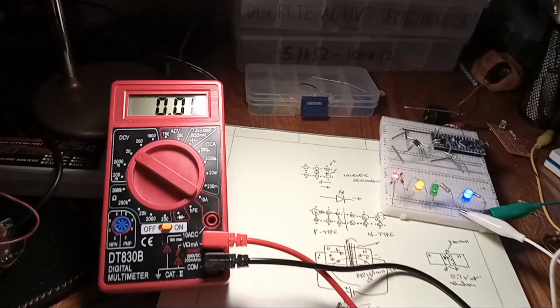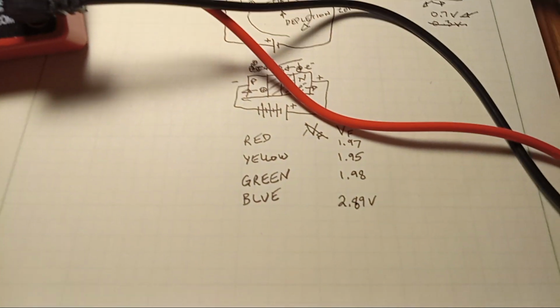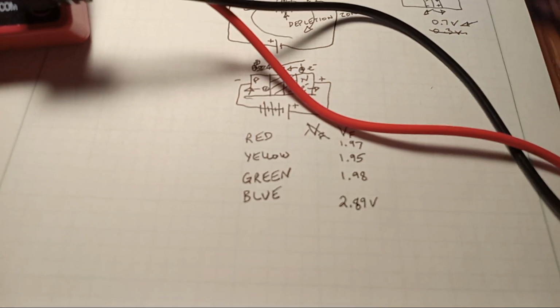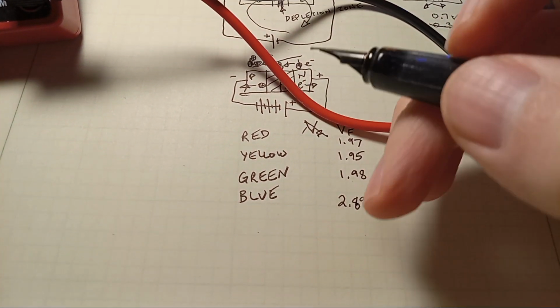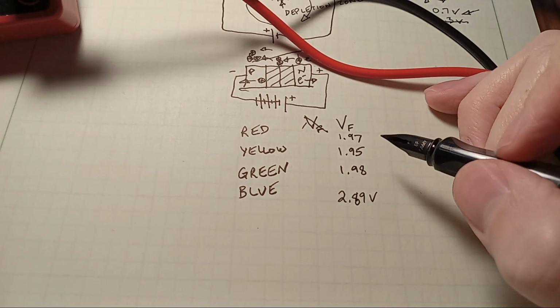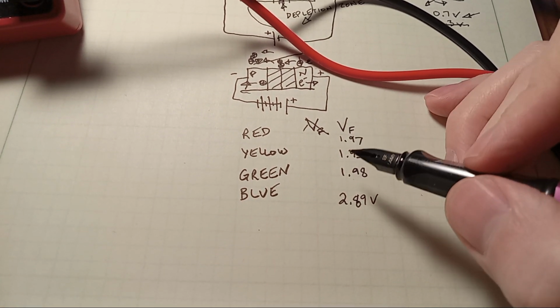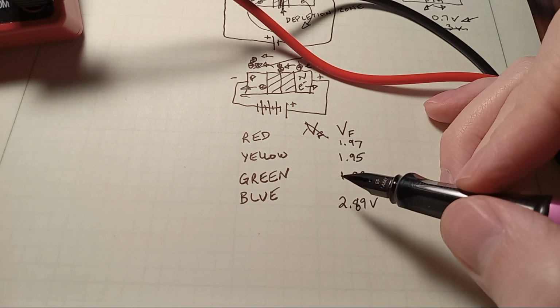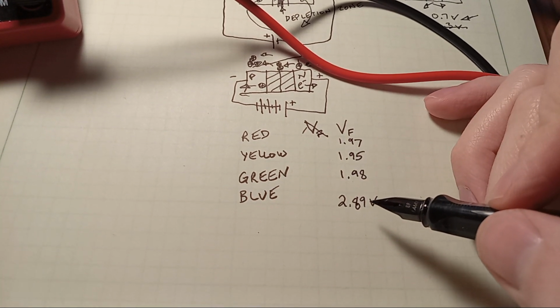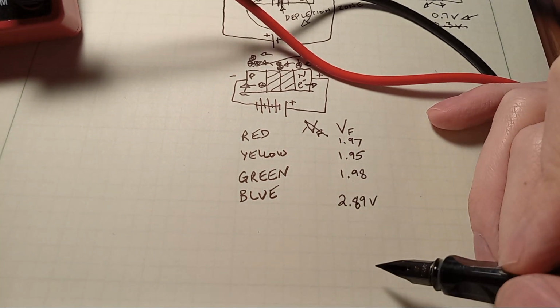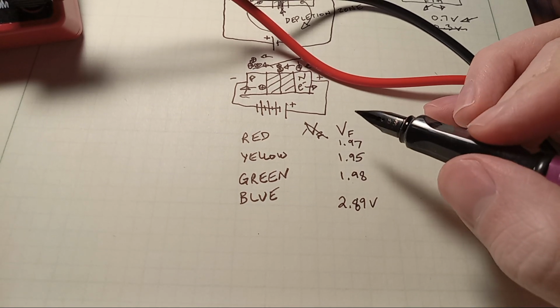So generally, the higher frequency of light an LED produces, the higher its forward voltage should be. Red light has the least energy per photon, then yellow has more, then green has still more, then blue, then after that would be violet and ultraviolet. Below red would be infrared.